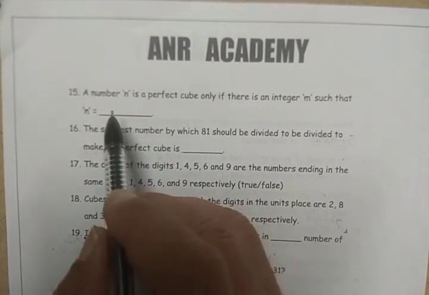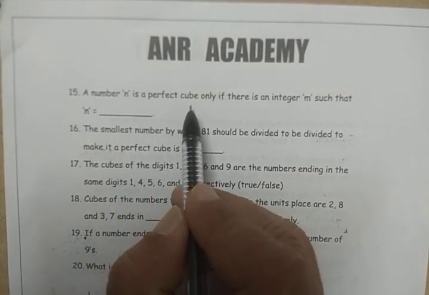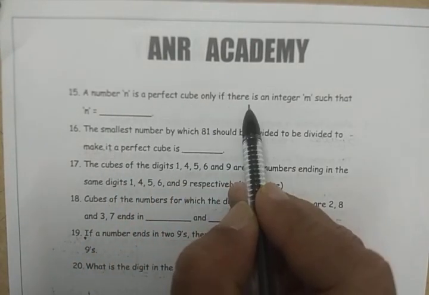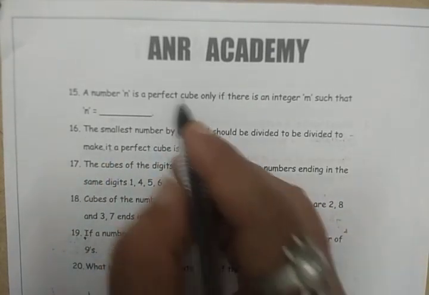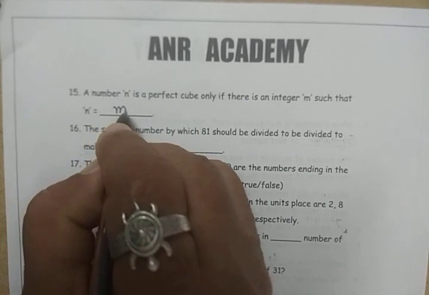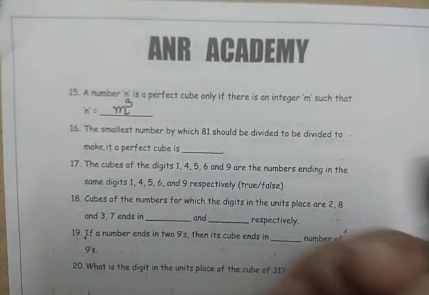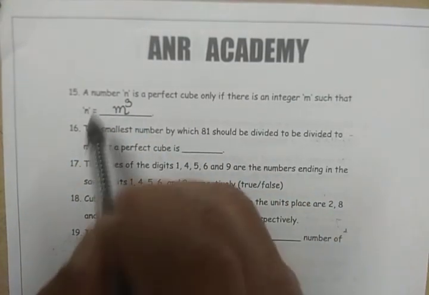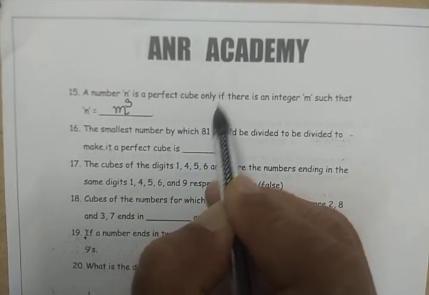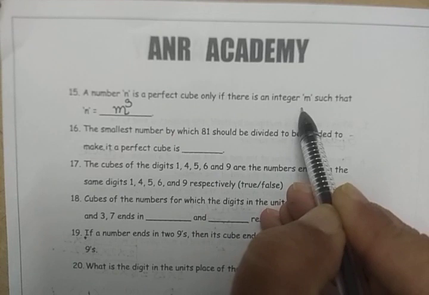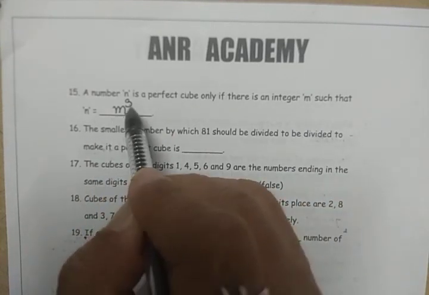A number n is a perfect cube only if there is an integer m such that n is equal to m cube.